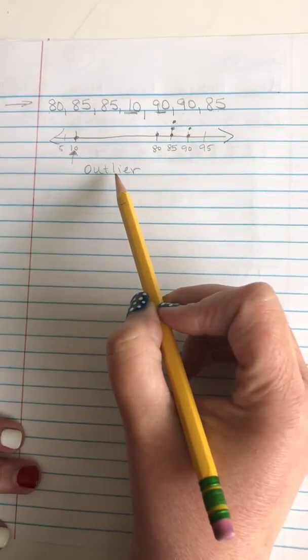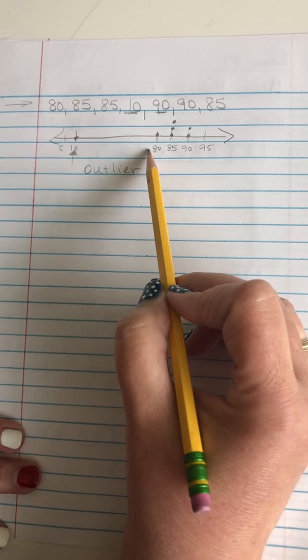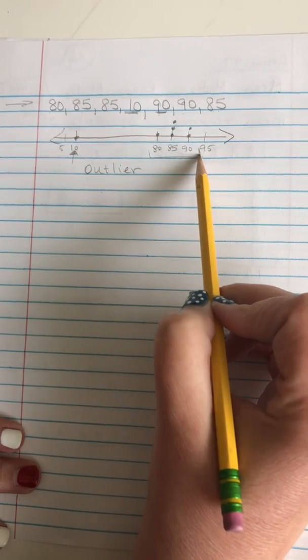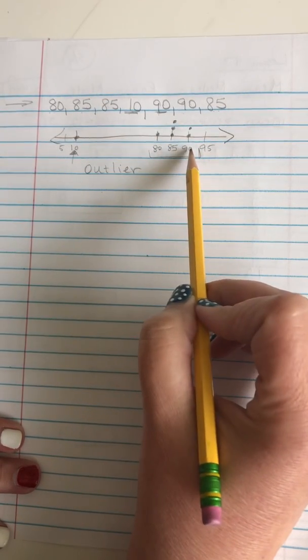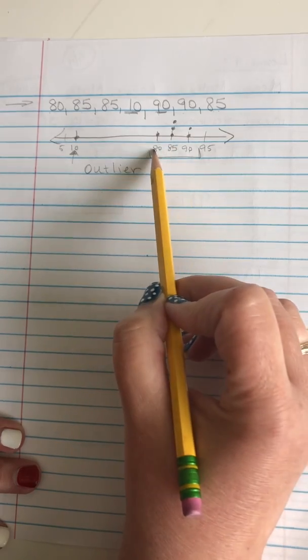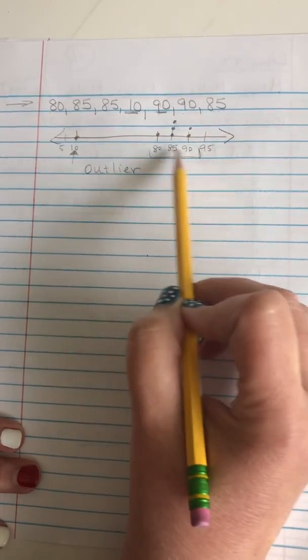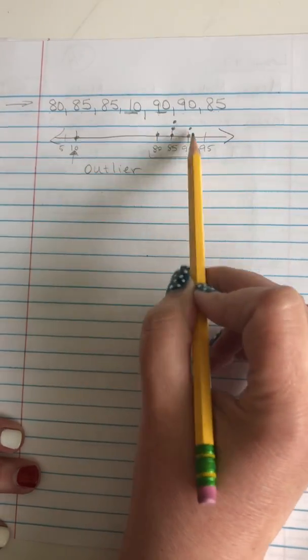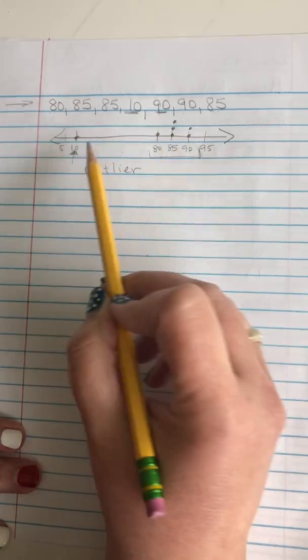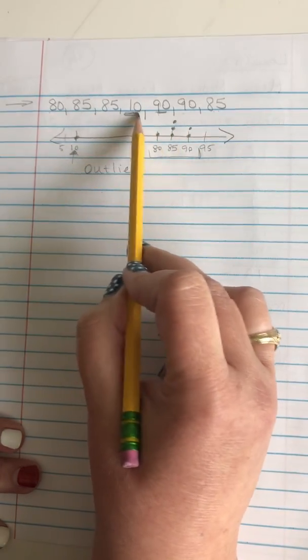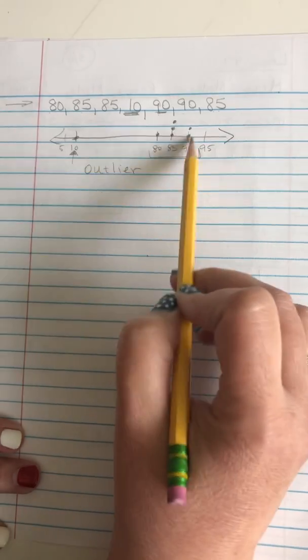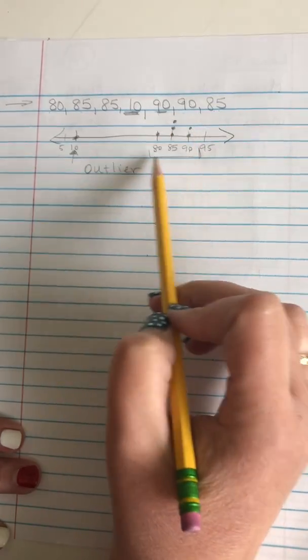What that means is the majority of my numbers are very close together. In fact, if I took 90 minus 80, they're within 10 numbers of each other. But then I have one number, 10, that's an outlier. It's not close to the rest of my numbers.